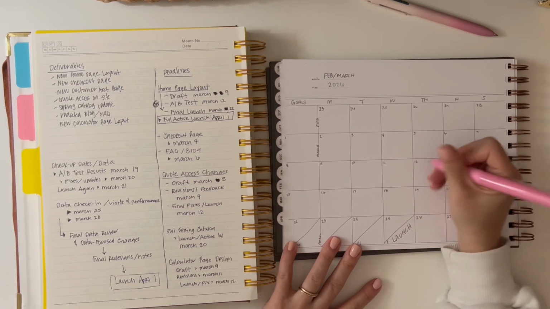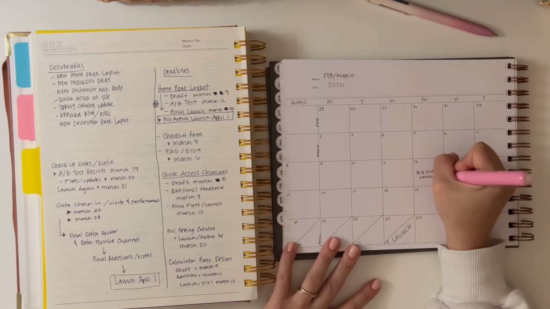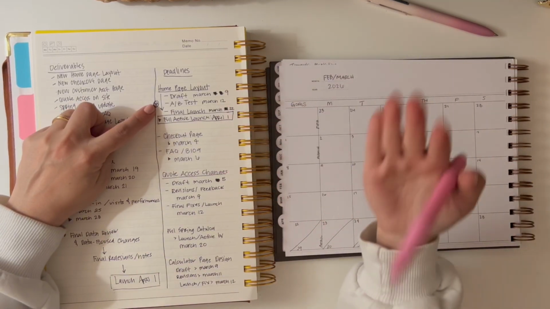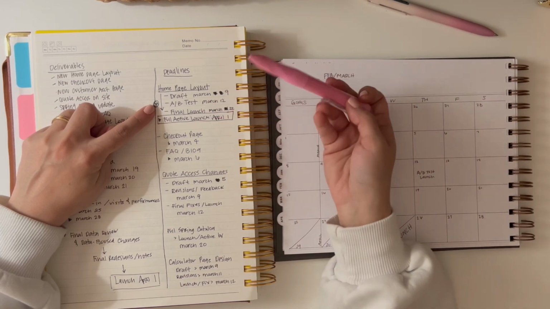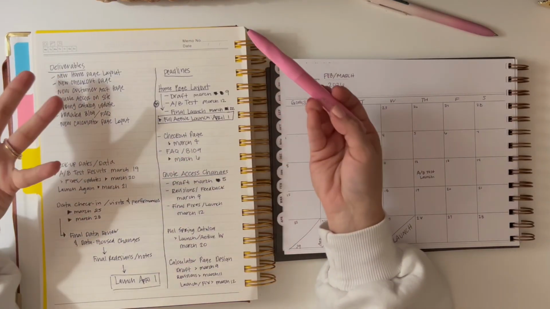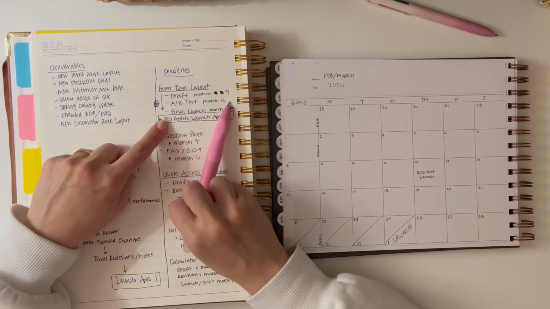So I am going to put the A/B test launch. That's going to be on the 12th. So basically everything else on the draft side of things are going to be before that date. And so that just means I'm going to have these different layout options that need to be submitted and then reviewed to make sure that they're good to go to launch with the A/B testing.